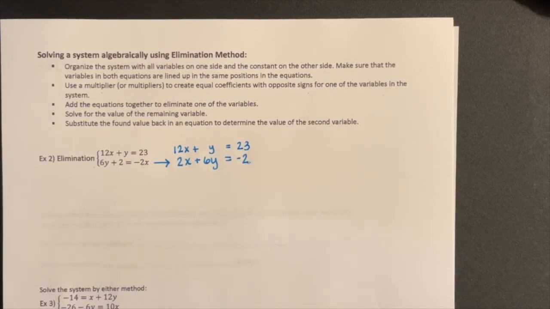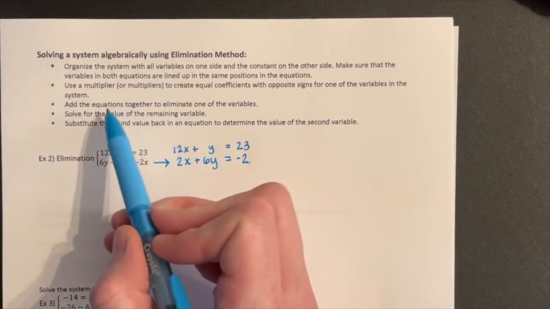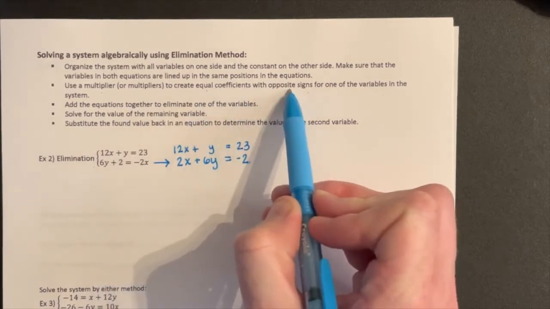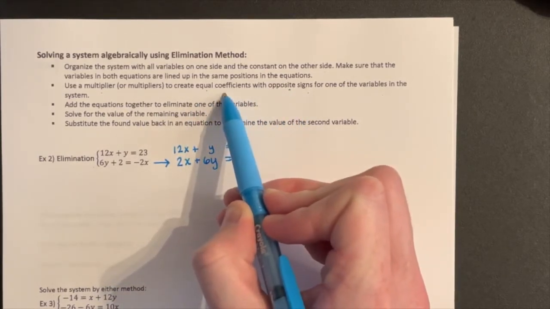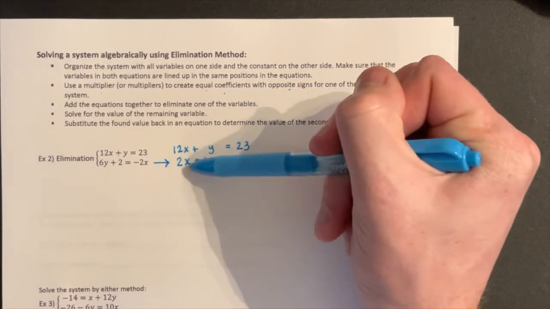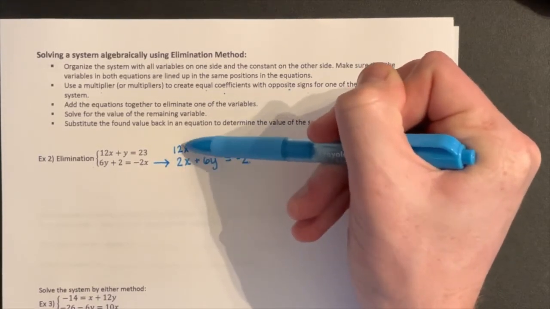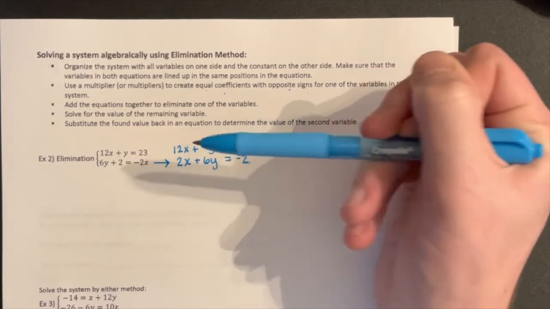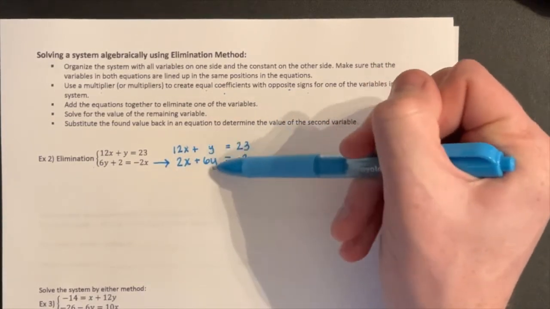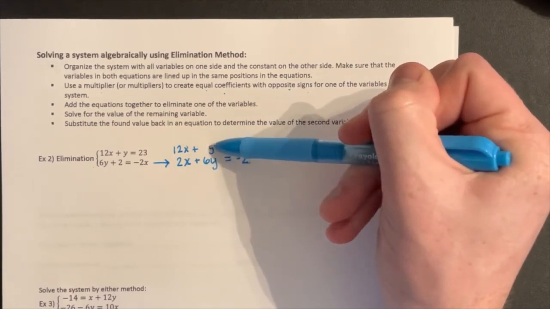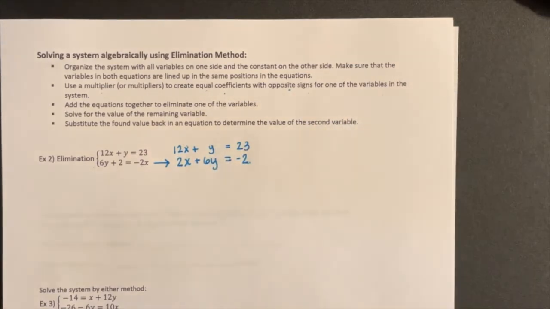We're going to use a scalar or a multiplier to create equal but opposite signed coefficients for one of the variables. So when I'm thinking about this, 12x and 2x, I could get them to be 12x and negative 12x, or we could go to our y's, and this is already a 6y, so I can get the top to be a negative 6y. So you just choose whichever variable you want to eliminate first by using this multiplier method.